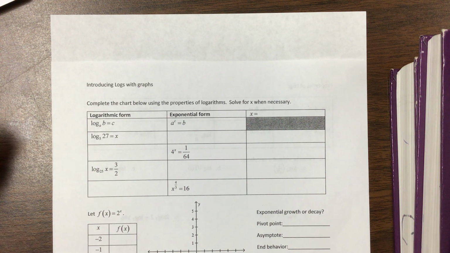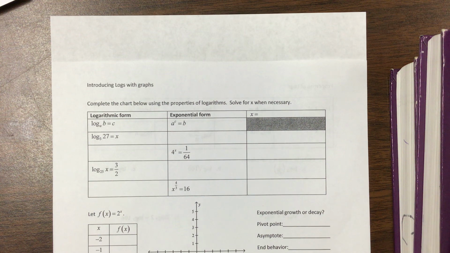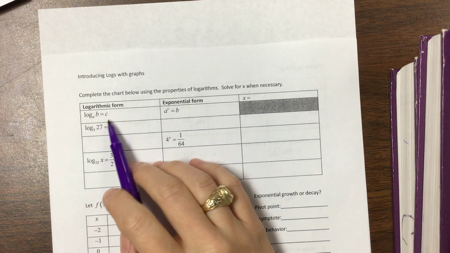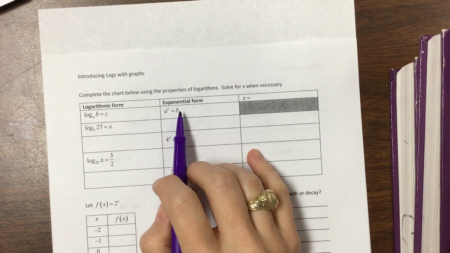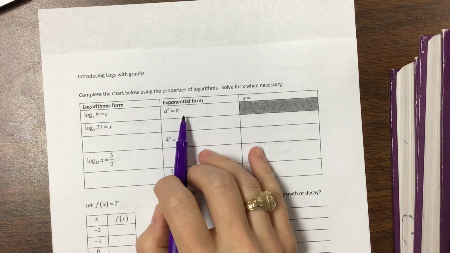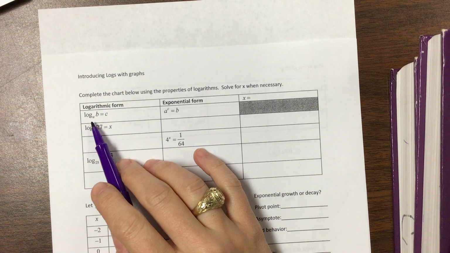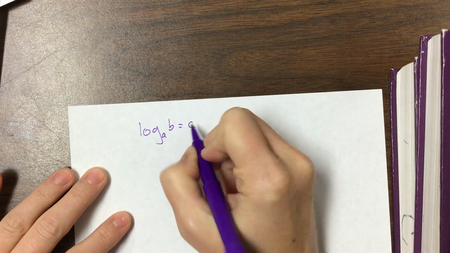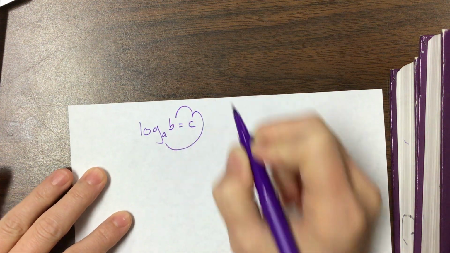Okay, on this one, we're going to compare the graphs of logarithms and the graphs of exponential functions. So notice when a to the c is equal to b, that's how we go from the logarithmic form to the exponential form. You can make it "I heart logs," we say sometimes. So if you have log base a of b equals c, it's a to the c equals b.